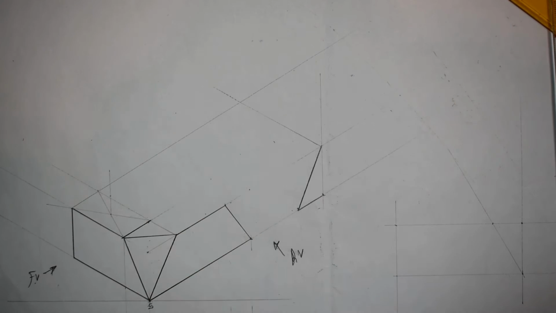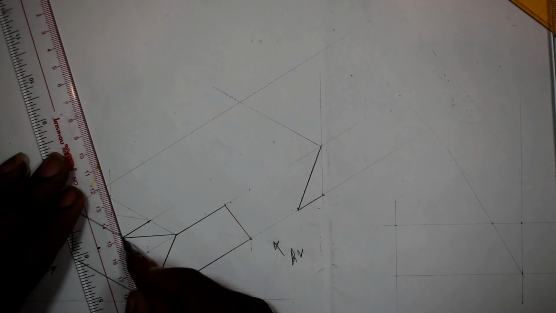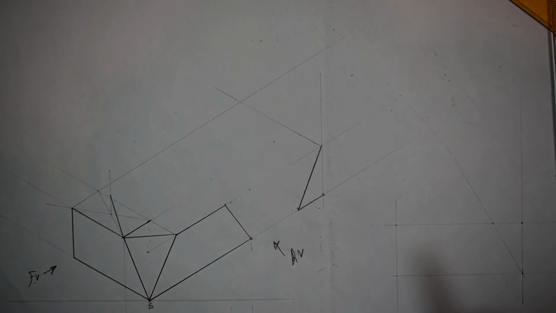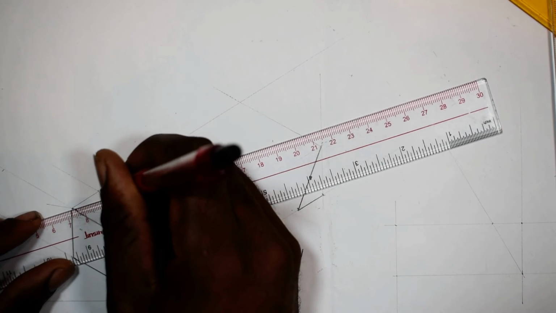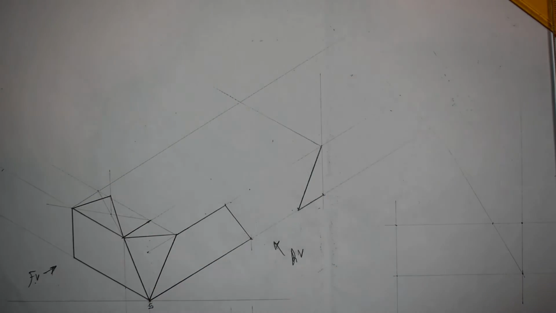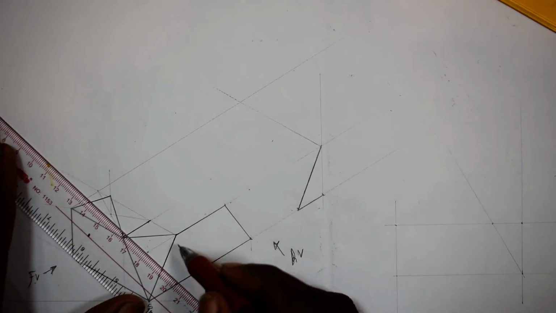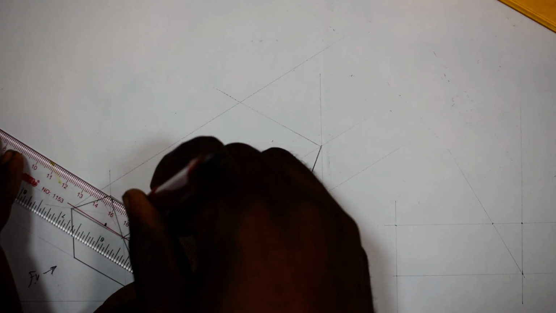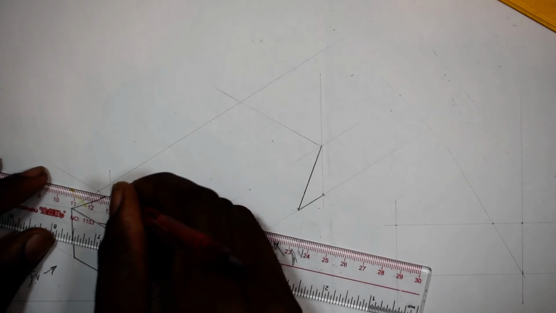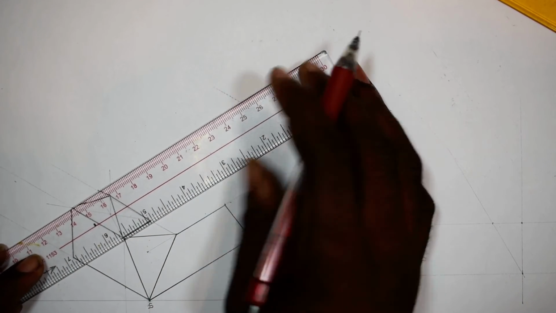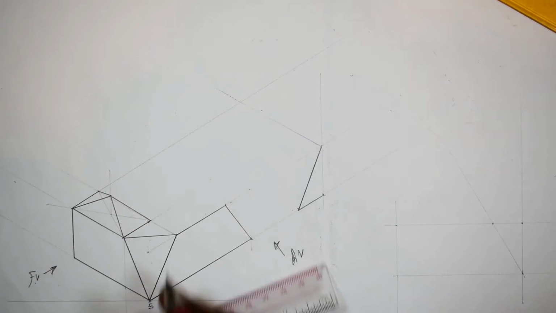Understand? Once I get to that point, which means I can take this line to that point, solid, and take this one to that point. Get it? And take this one to that point, and take this one to that point and close it here. You get it.